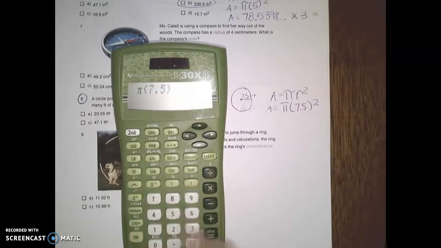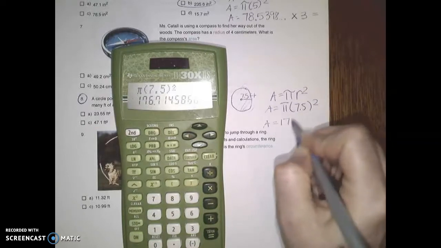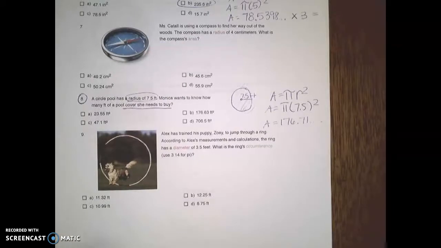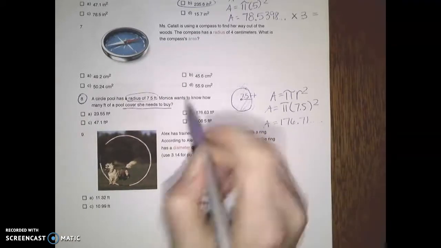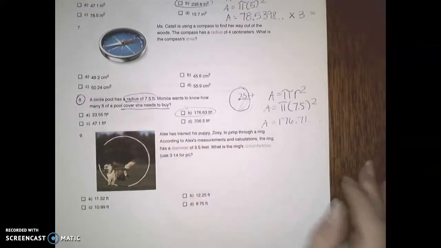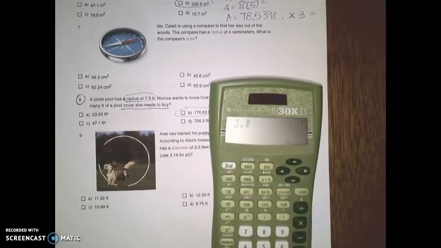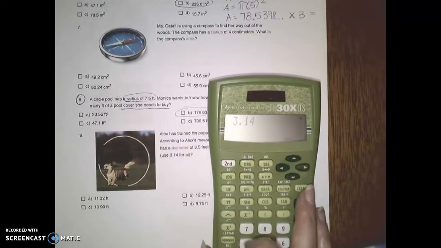7.5. Okay. We're getting about 176.71... Okay. This one, the closest answer right here, they used 3.14. Sometimes you guys will use 3.14, and I know some of you at home are using 3.14 too, so that's okay. If it's off by a couple tenths, that could be the difference. So you'll never see answer choices real close to each other.